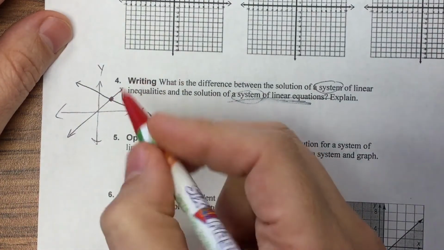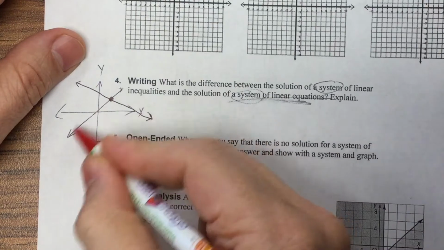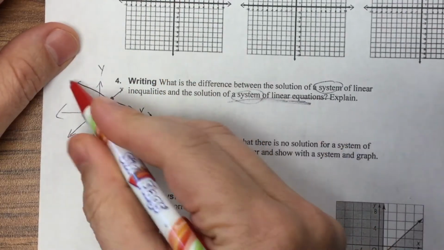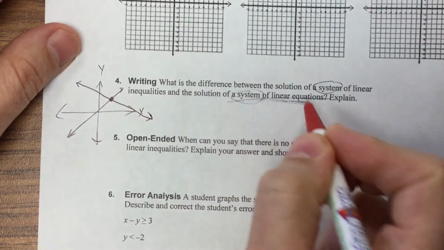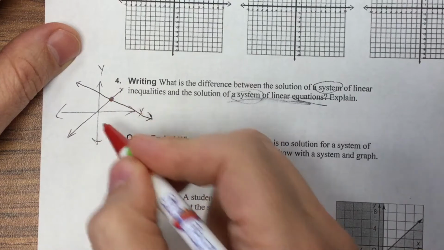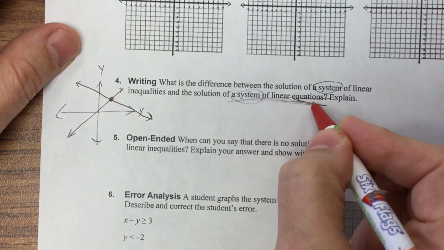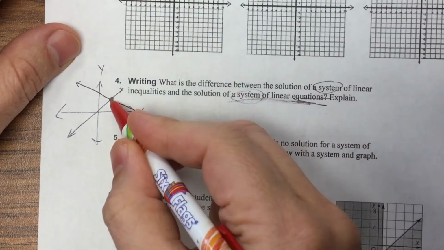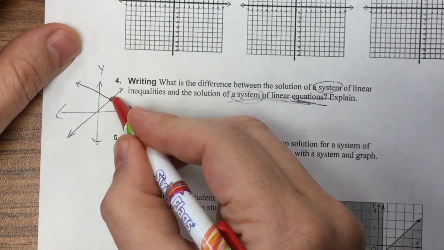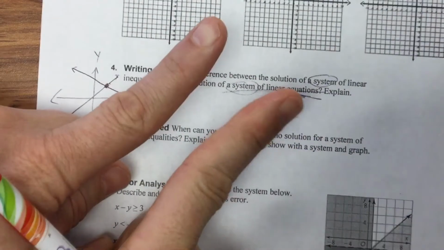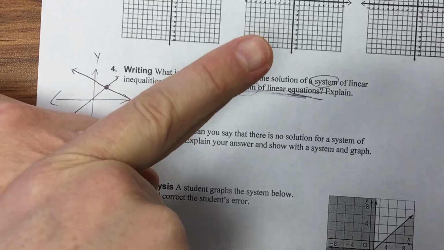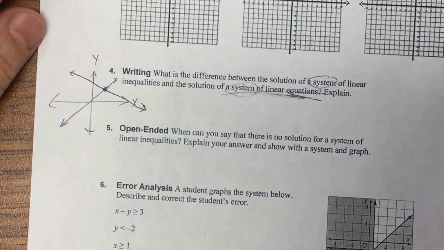The reason that is, a solution for this line is any point on the line. A solution for this line, and we're talking about equations here, is any point on this line. So a solution to the system of the equations is a point that is on both lines. And you can either have one solution, you could have no solutions if they're parallel, or if they're the same line, you could have infinite solutions because all the points are in common.